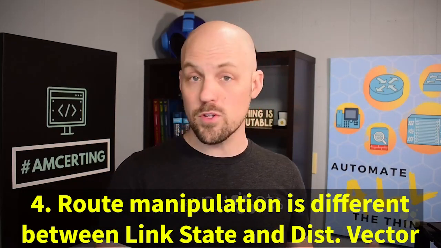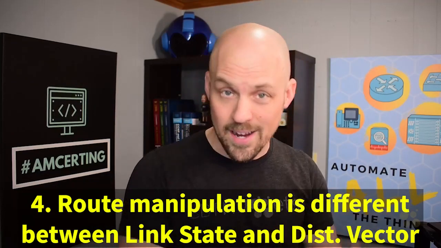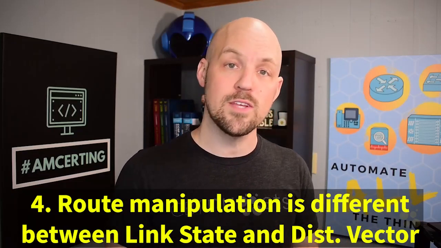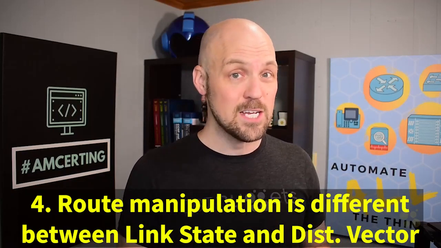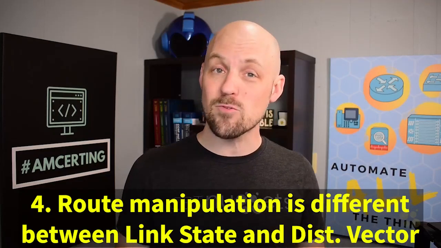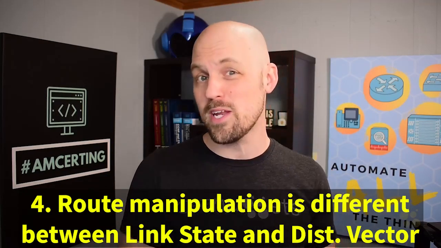So let's make sure that when we're doing our route manipulation designs, that we take into account whether we're using link state or distance vector. And hey, depending on the scenario, that might even impact which type of routing protocol we choose between EIGRP and OSPF.